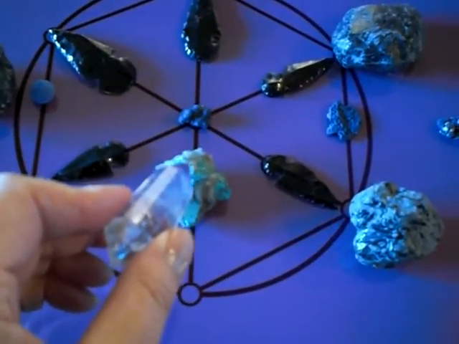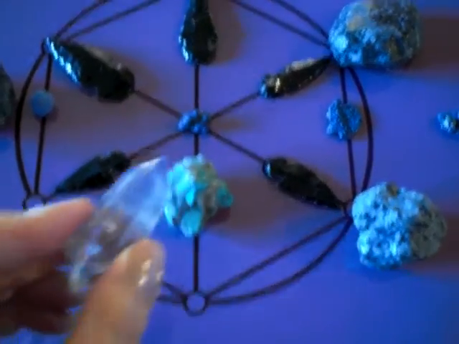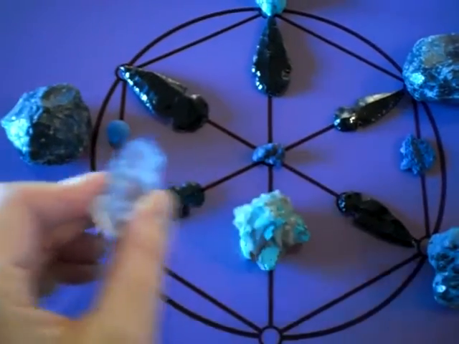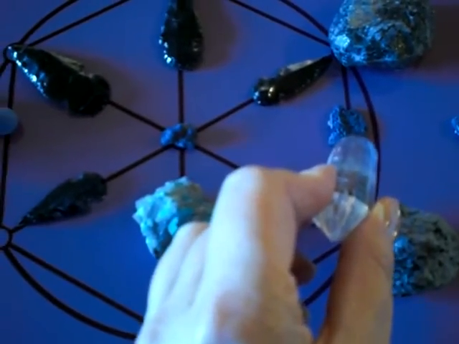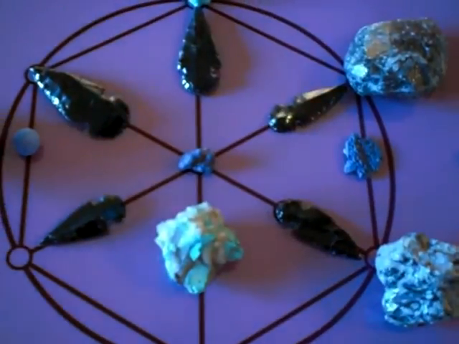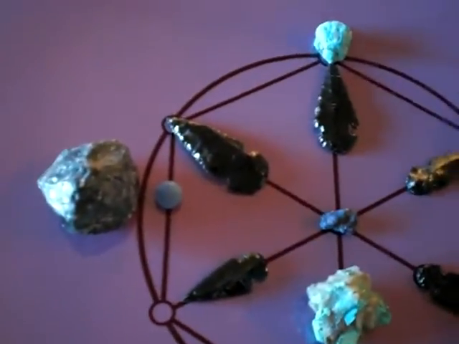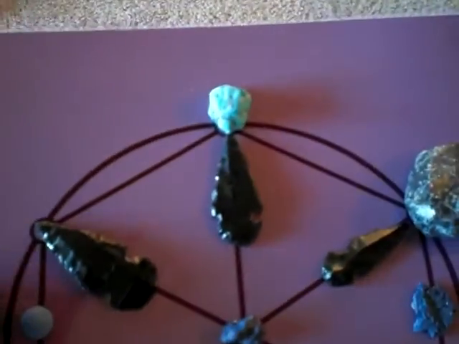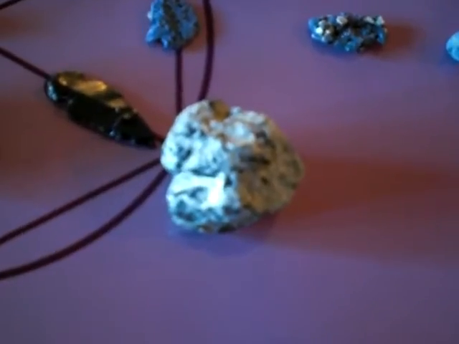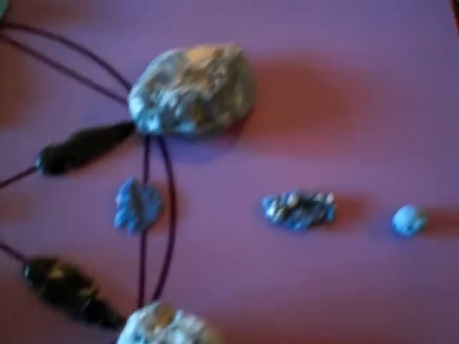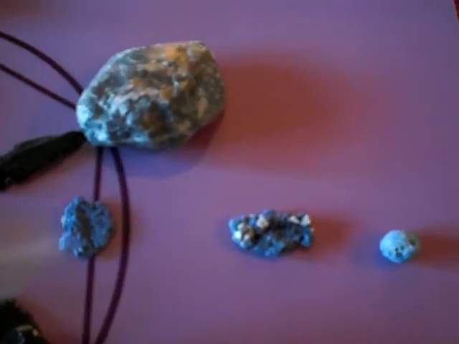So we're going to activate these first. Then we're going to come out here to the end where the azurites are. They're not exactly in the middle, but they're next to be activated. And then what you can see is we have a snowflake obsidian, a turquoise here, another snowflake obsidian, and then we've got another one there. That will be activated next. And then the next one you'll activate by itself will be this azurite, and then the final one will be this one. Okay, so let's get started.